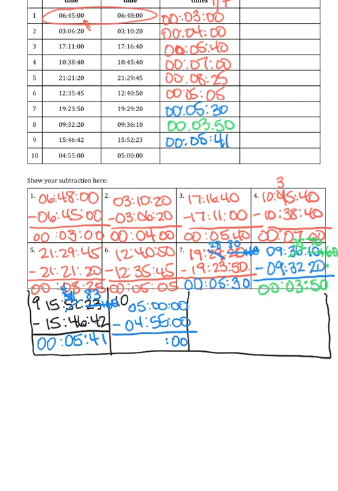And it's the same thing, except this time you're borrowing from the hours column. You're going to change that to 4 hours. And now you're going to take that 1 hour and you're going to convert it into minutes. How many minutes are in an hour? If you said 60, you were correct. So now I'm going to change this 0 to 60 minutes. And now I can do the same subtraction. 60 minus 55 is 5. 4 minus 4 is 0. And so you should have ended up with 0 hours, 5 minutes, and 0 seconds. Okay, I hope that this helped.